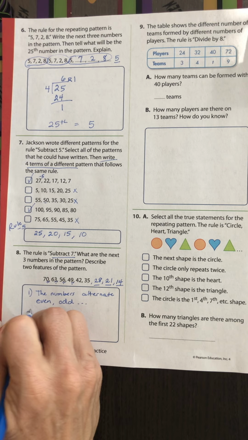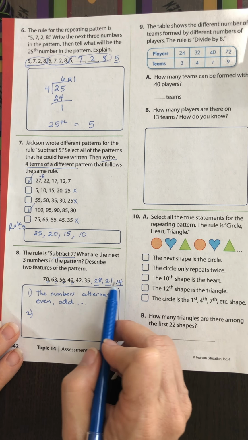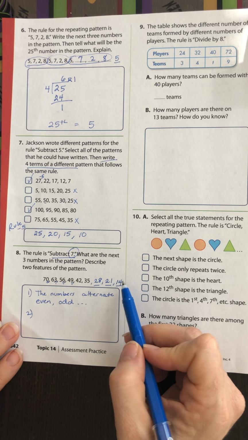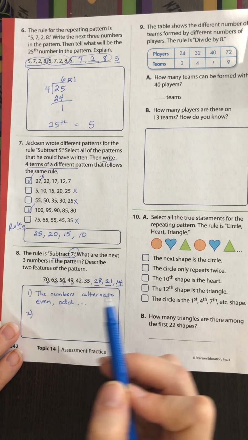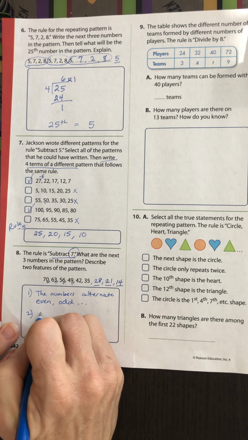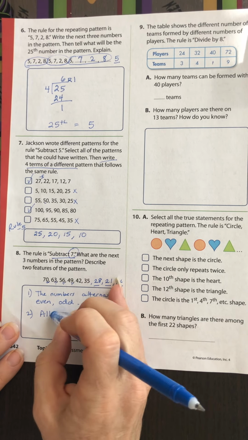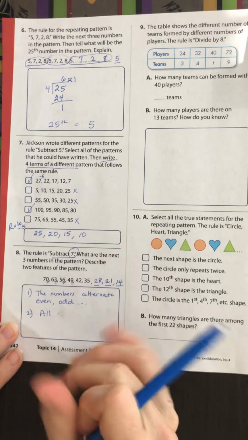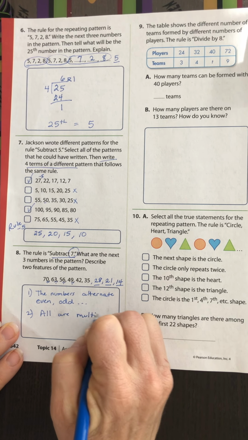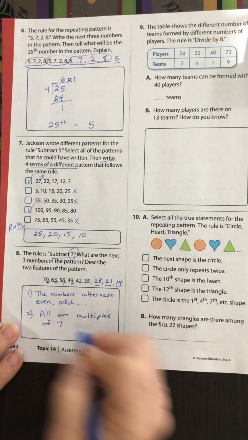All right, the second feature of this pattern: they are all multiples of 7. 7 times 2 is 14, 7 times 3 is 21, 7 times 4 is 28, 7 times 5 is 35, and so forth. So all are multiples of 7.